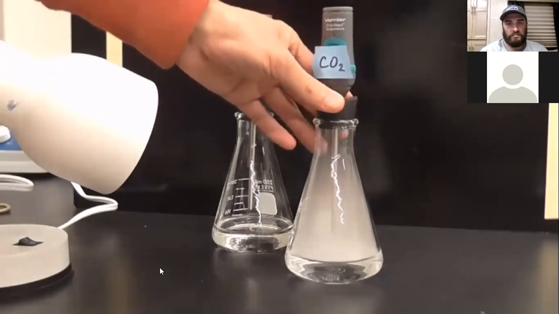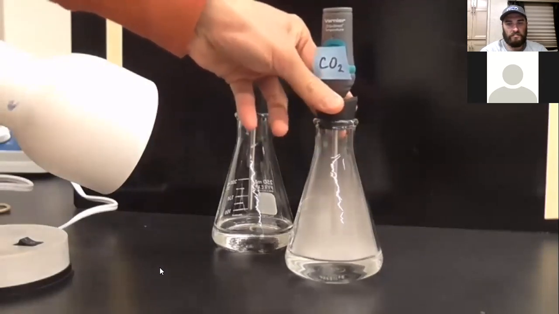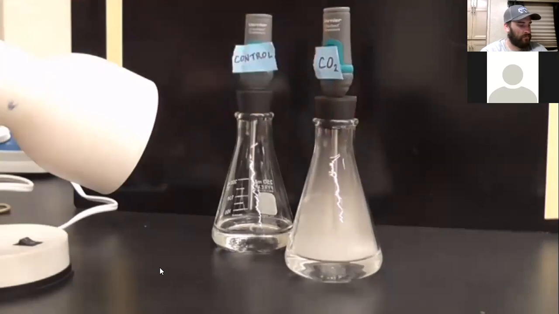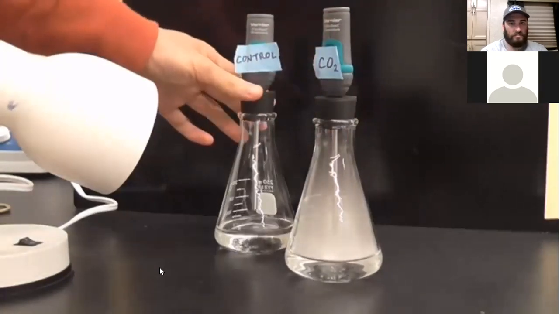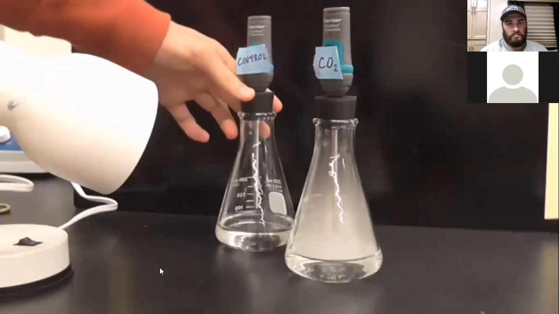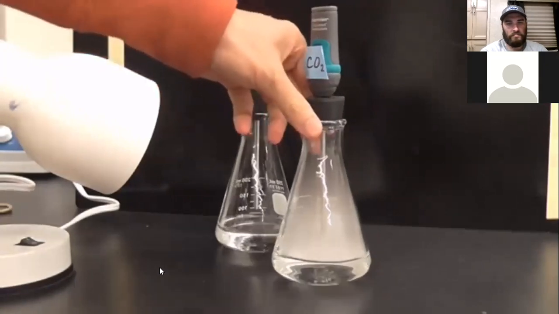Okay, so let's go ahead, plug our temperature sensor in here, and we would expect the CO2 environment to start off a little bit colder since we just plopped some dry ice in there.